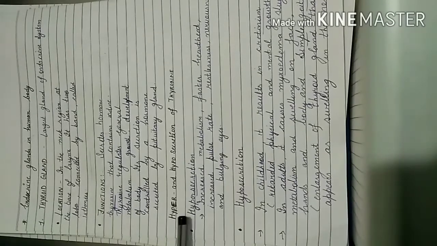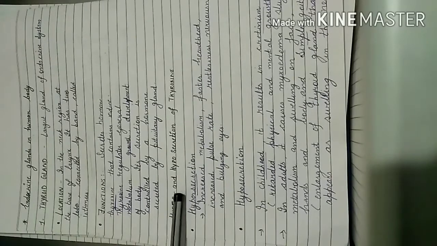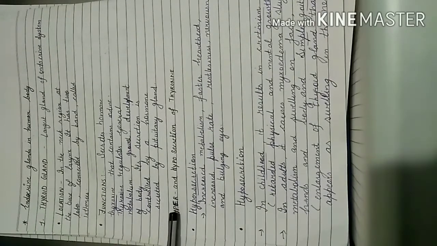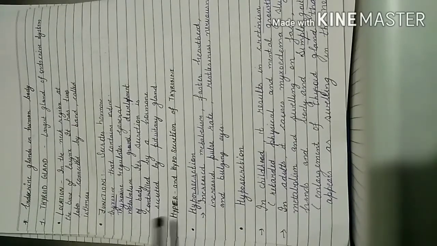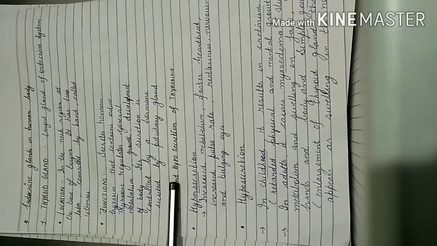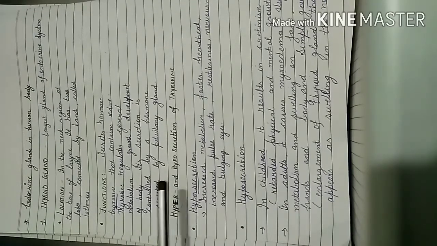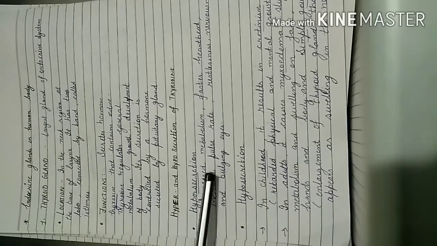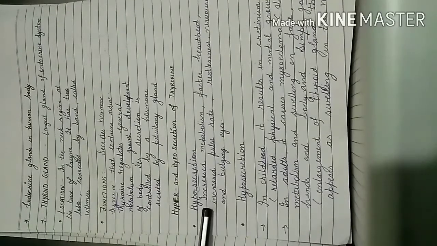Now we will observe what are the effects of hypo and hypersecretion of thyroxine. Hyper means if the hormone is produced in large amount, then what will be the effect on the body, and if the hormone is produced in less amount, then it will be referred to as hyposecretion, and what will be its effect on our body. So let us study about the hypersecretion of thyroxine hormone.